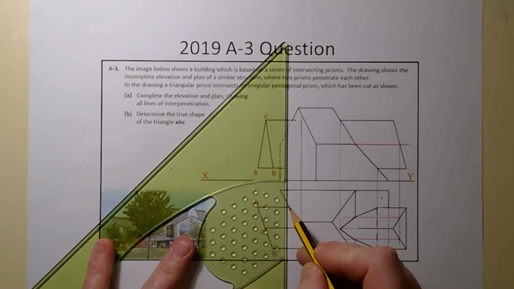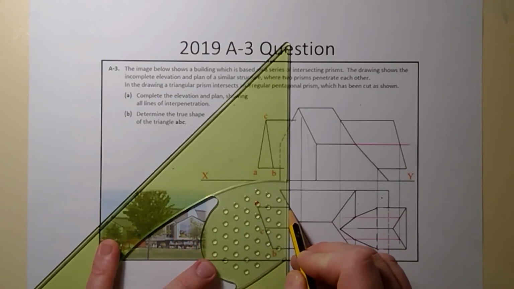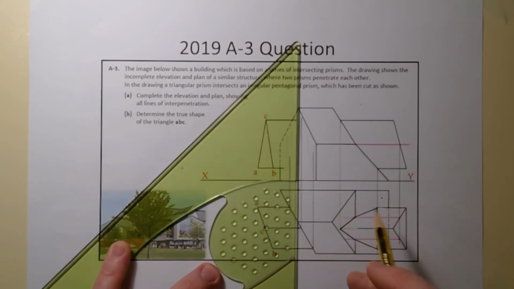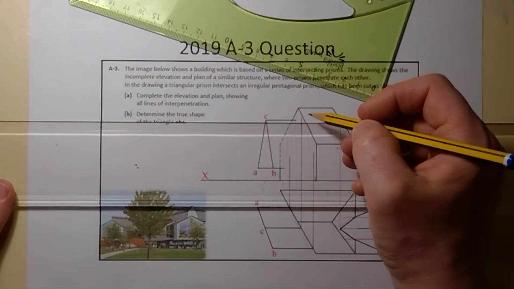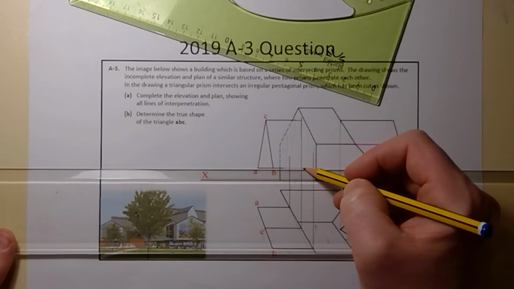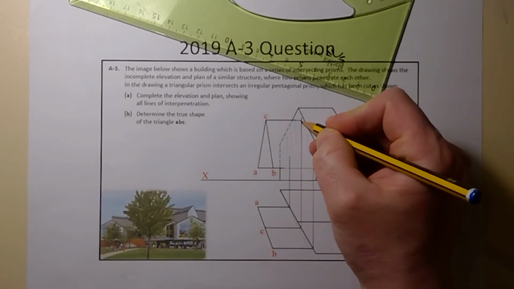I can project up A now as well. And I'll project up the other guy. Project it up and B projected up. So just extend C in elevation. That's 1 point on it. And these are my other two.